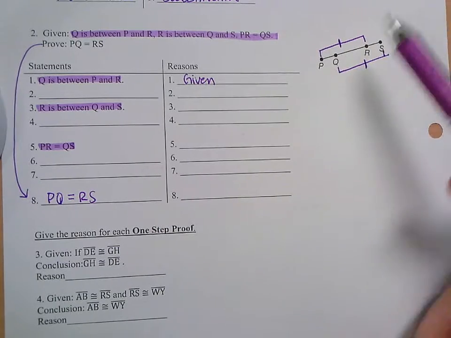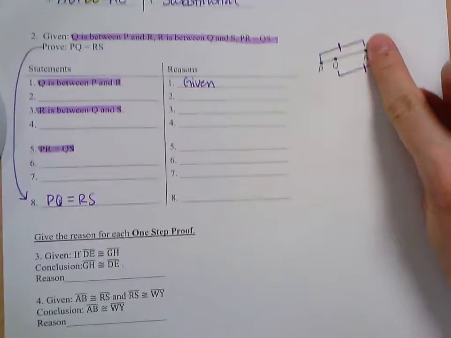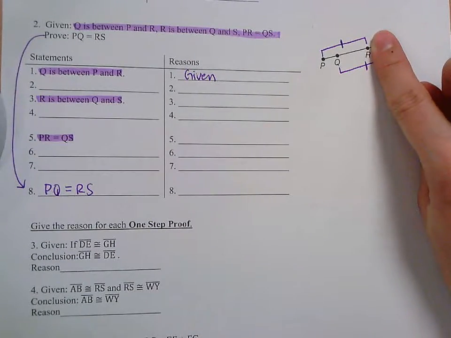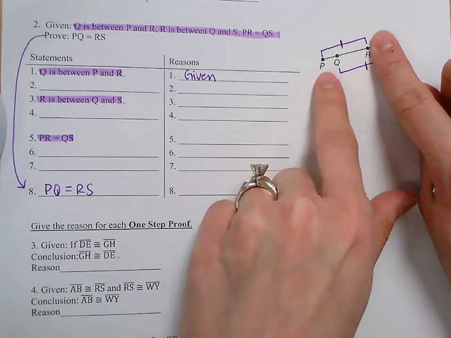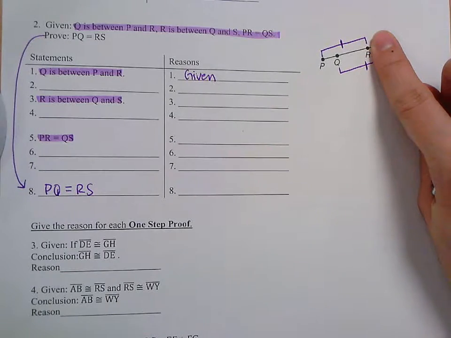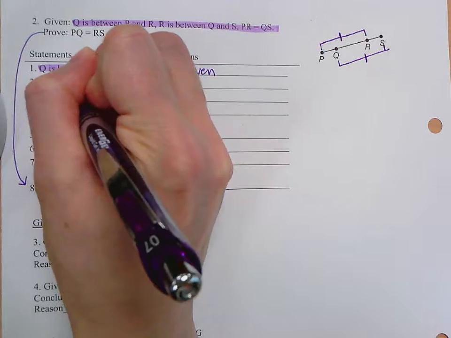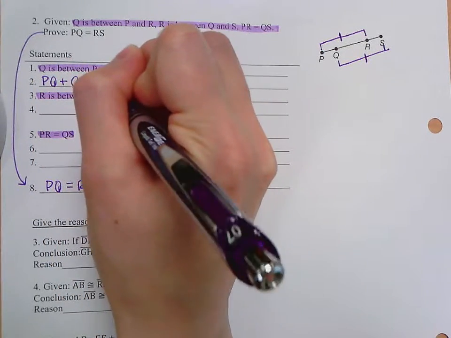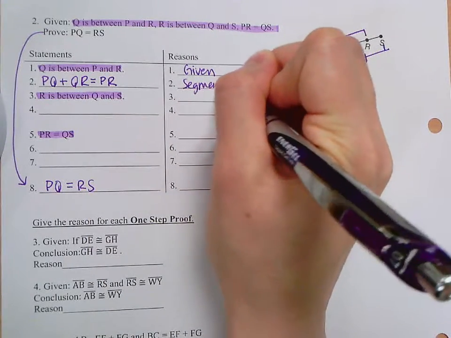Yes, if I know that a point is between two other points, I can use the segment addition postulate and say that what I can state based on the picture is PQ plus QR should be equal to PR, the whole thing. So PQ plus QR equals PR, and that's the segment addition postulate.